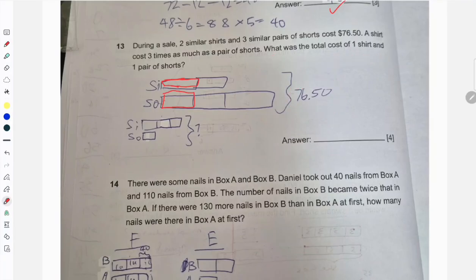Okay, so what do we do first? How do we start this question? Okay, so you know this, a shirt costs 3 times as much as a pair of shorts, right? So yes, you draw this one first. The shirt costs 3 times as much as a pair of shorts. Okay, but we build upon this model. So what will I draw instead? I will draw this.